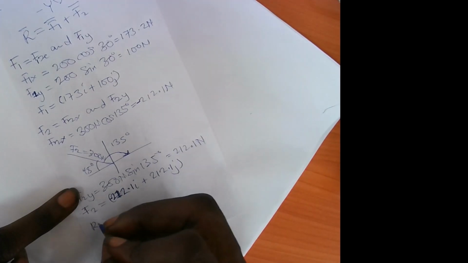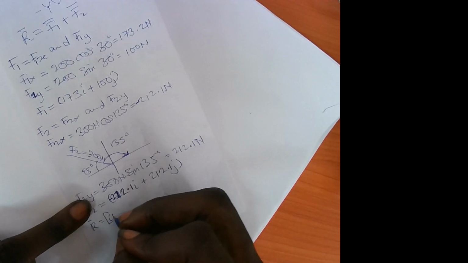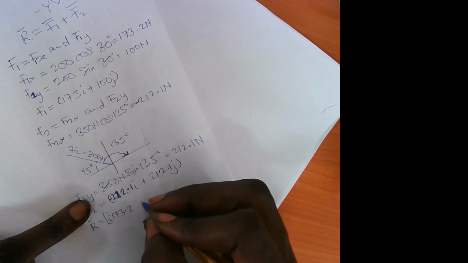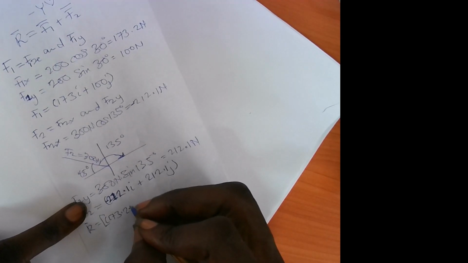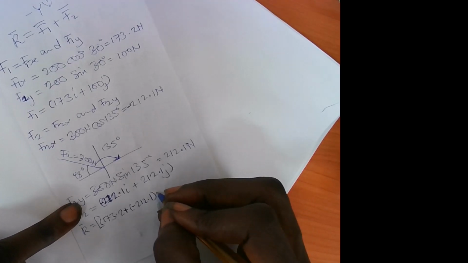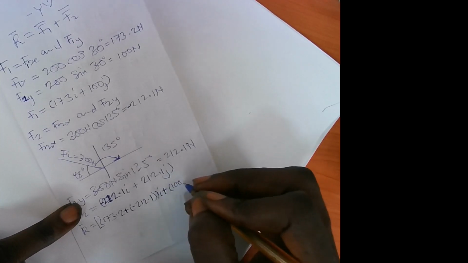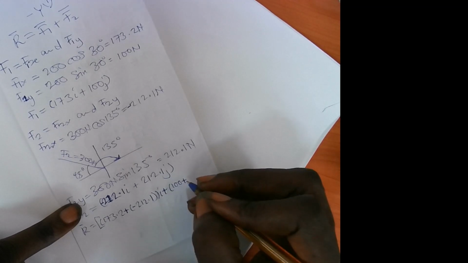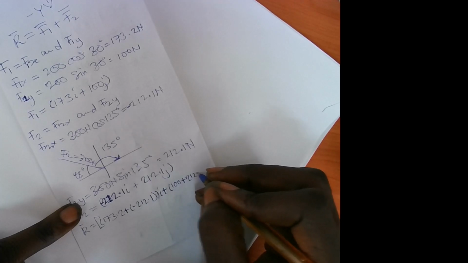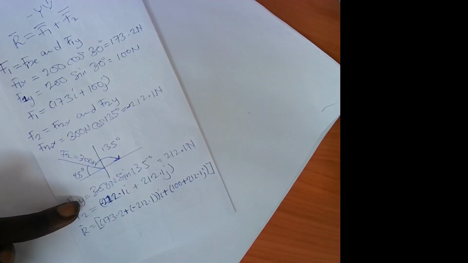Now my resultant vector is going to be 173.2 minus 212.1, so I have to add I to it, plus 100 plus 212.1 J. This is what I am going to have.